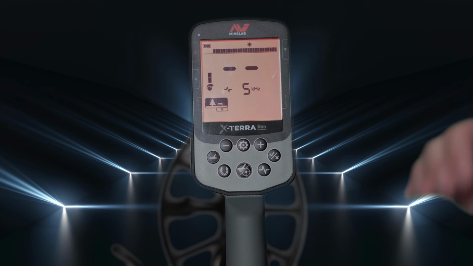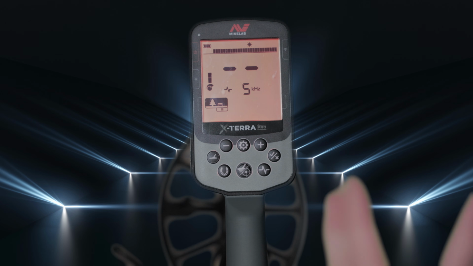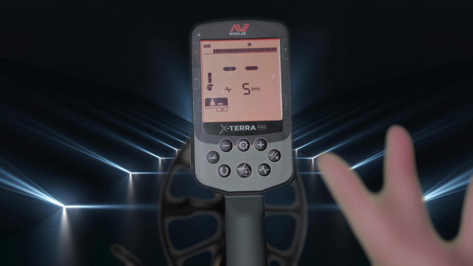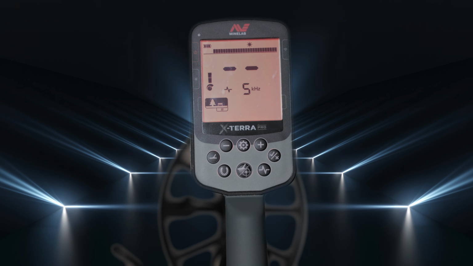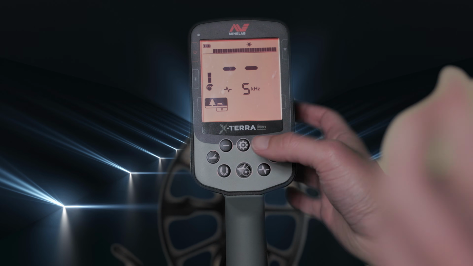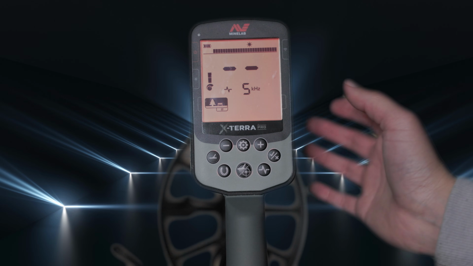So when you change mode, it's going to change that. So like Park 2, for example, is better for low conductive targets because it will be using a higher frequency and a different recovery speed. So it just depends where you're hunting, the different places.